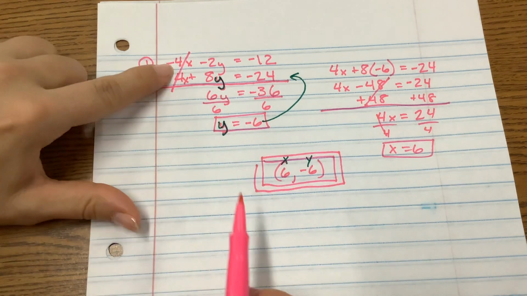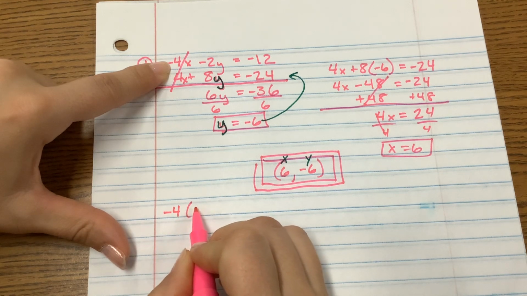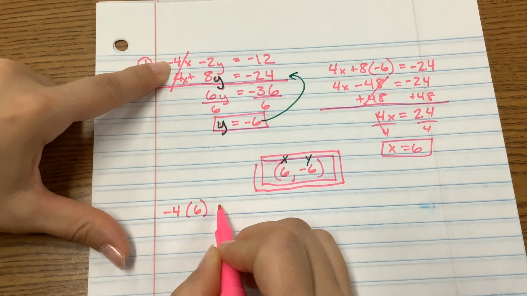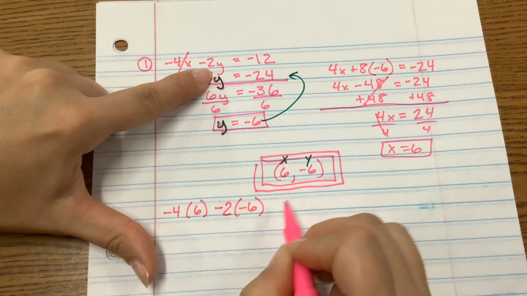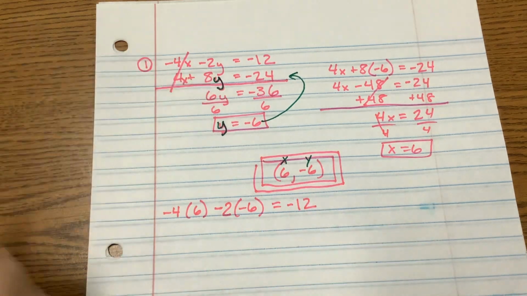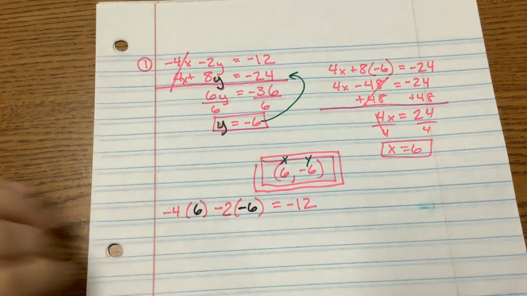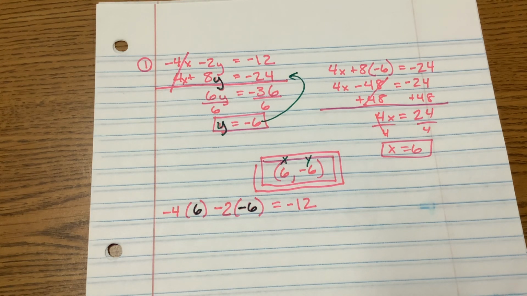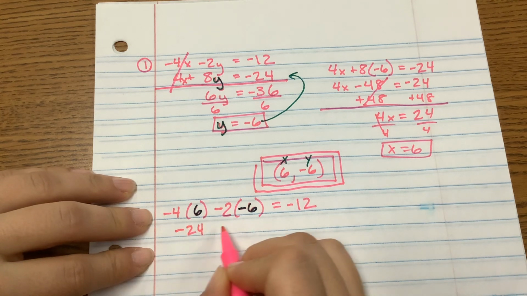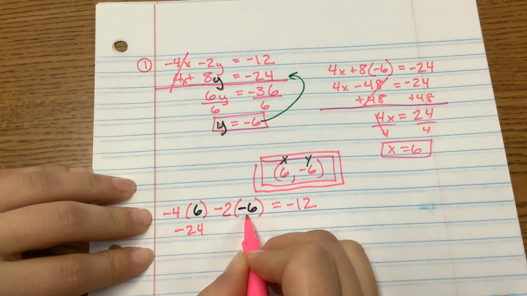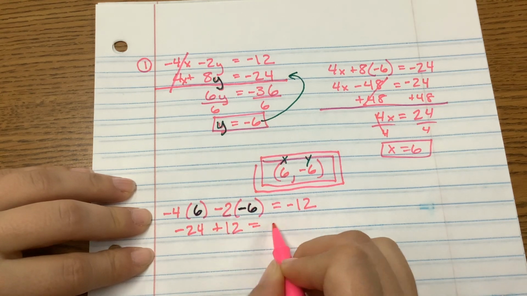So this top equation, take negative 4 times 6 minus 2, what is the y value? Negative 6 equals negative 12, and see if it works. I'm going to write these in a different color to show you that those were replaced. What's negative 4 times 6? Negative 24. And what's negative 2 times negative 6? Plus 12, right? Equals negative 12.